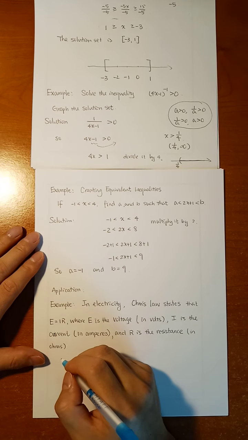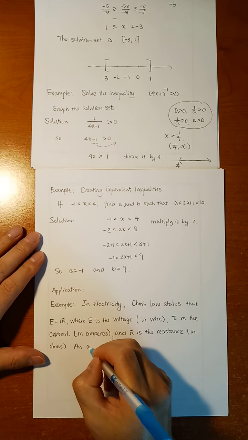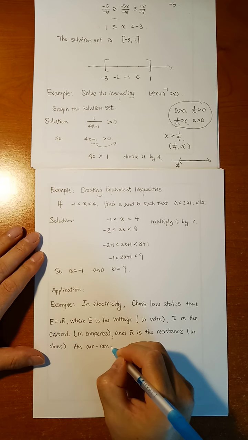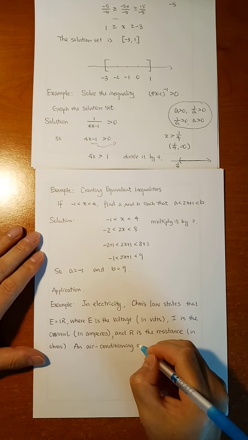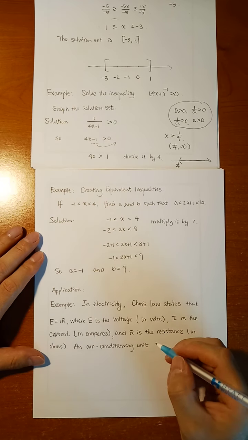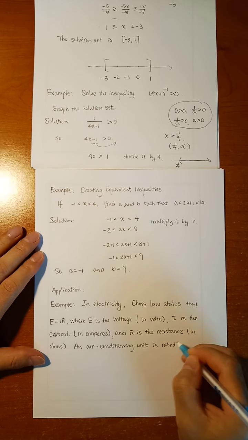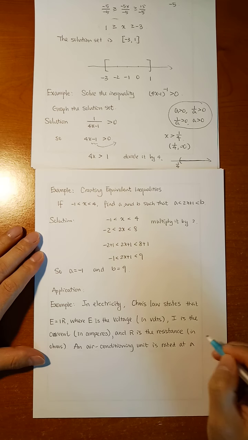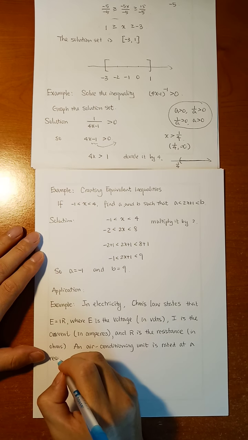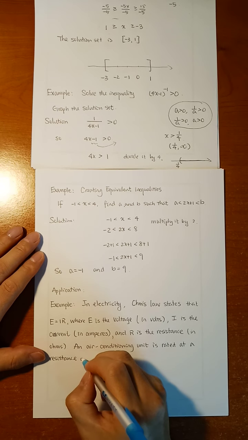An air conditioning unit is rated at a resistance of 10 ohms.